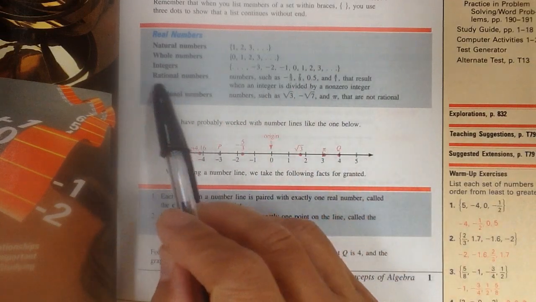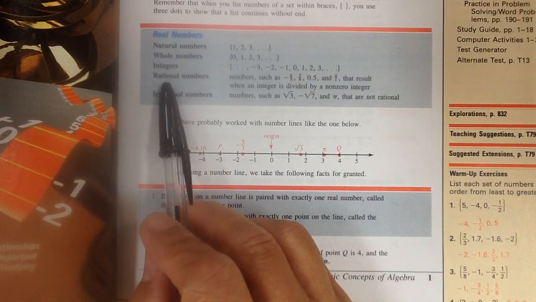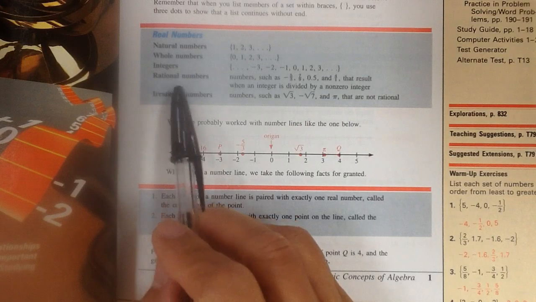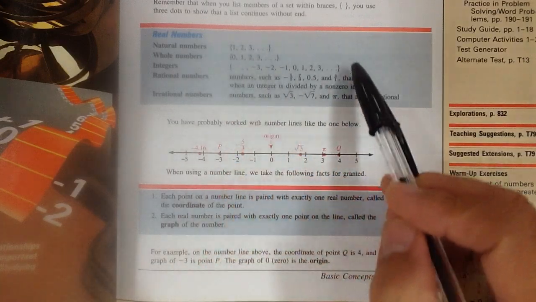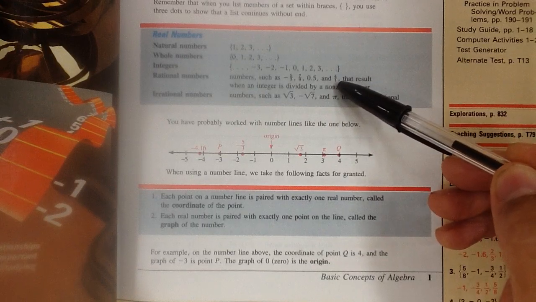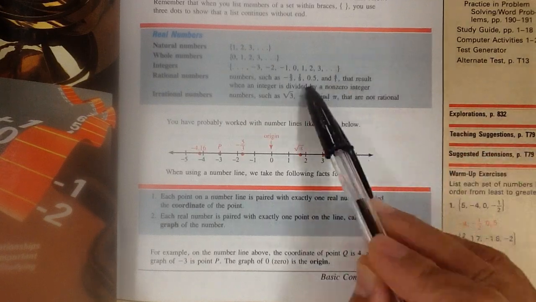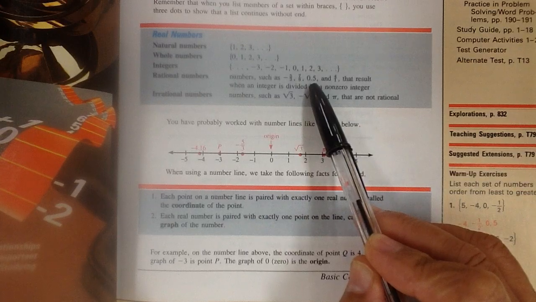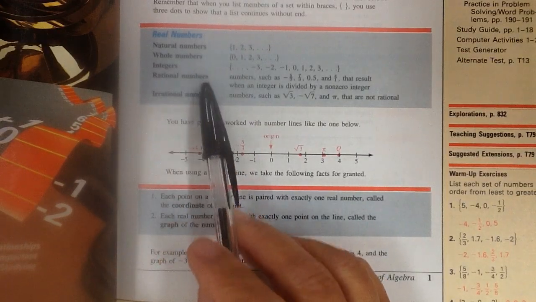The next category would be rational numbers. The word rational came from the word ratio. Ratio means fraction, so any number that can be converted into a fraction would be a rational number. All these are rational numbers. For example, 4: you can make it into 4 over 1. So 0.5 is equal to 1 over 2, right? So this is a rational number.